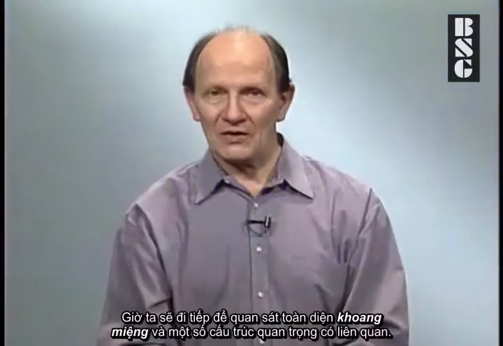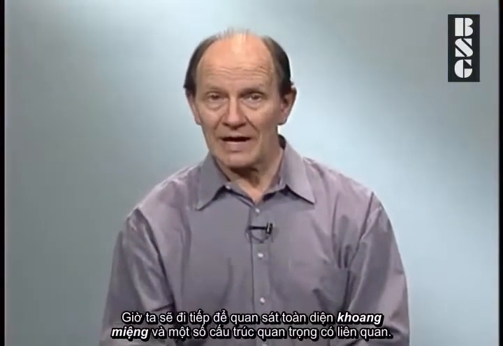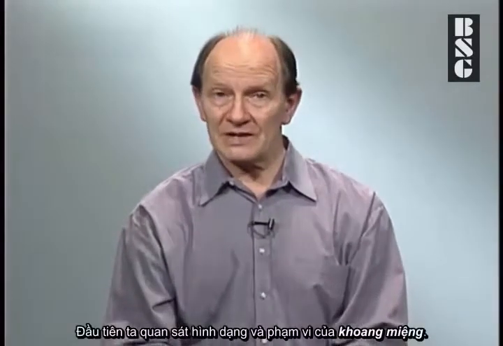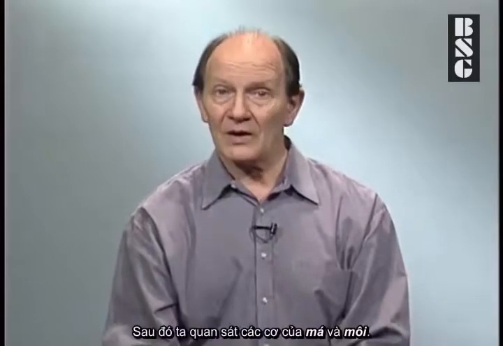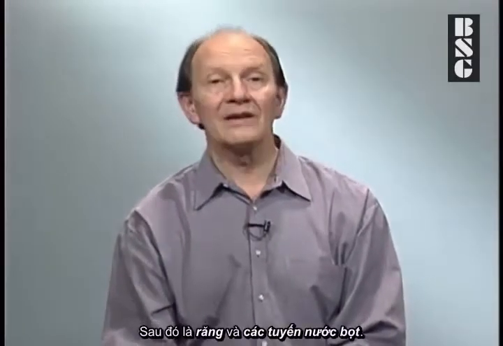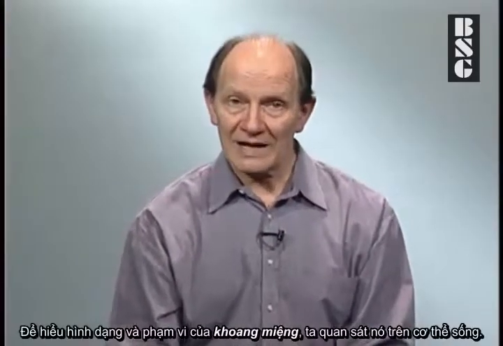Now we'll move on to take an overall look at the oral cavity and at some important closely related structures. We'll look first at the shape and extent of the oral cavity. Then we'll look at the muscles of the cheek and lips, then at the teeth, then at the salivary glands. To understand the shape of the oral cavity and its extent, we'll look at it in a living model.